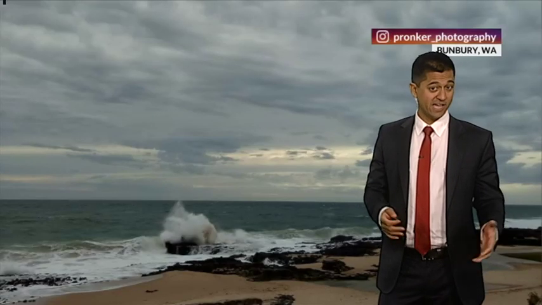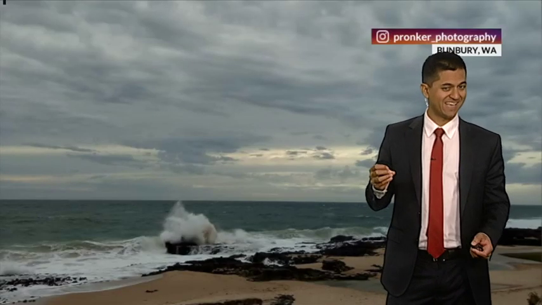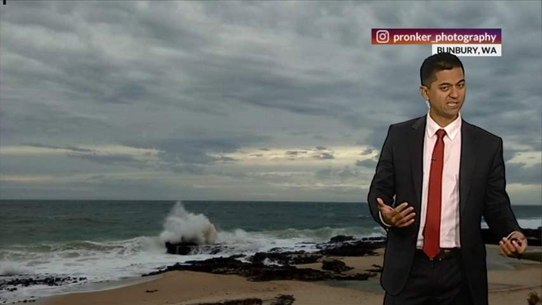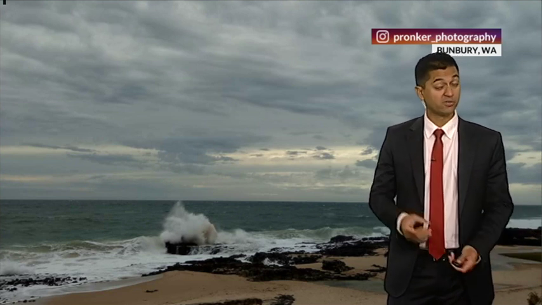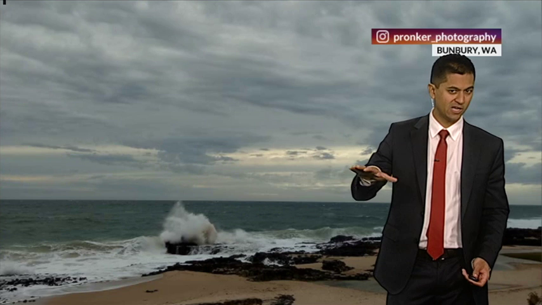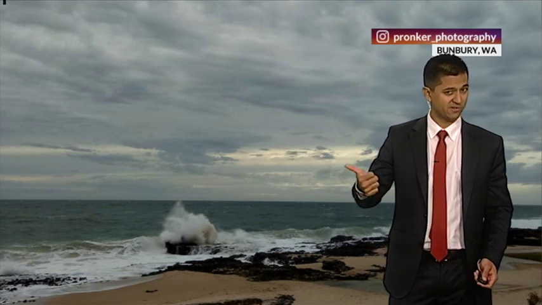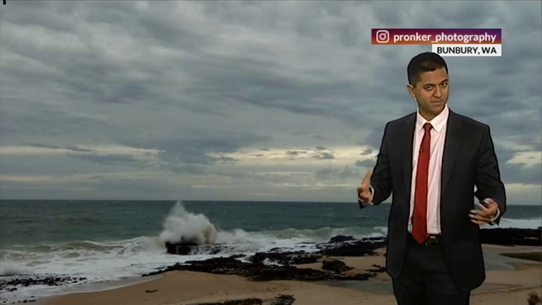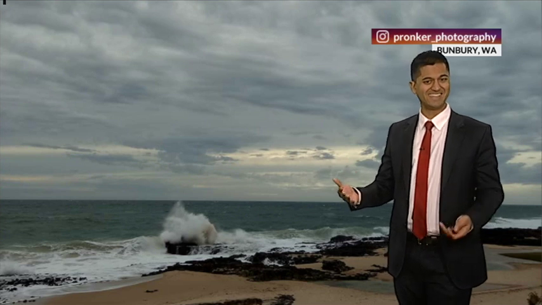Over the last few days, we've been warning of abnormally high tides across the southwest. This is essentially storm surge. We've also been talking about waves, and we've also been talking about seas. So we got three things there: tides, waves, and seas. And combining them together, we get storm surge. So what exactly is storm surge?